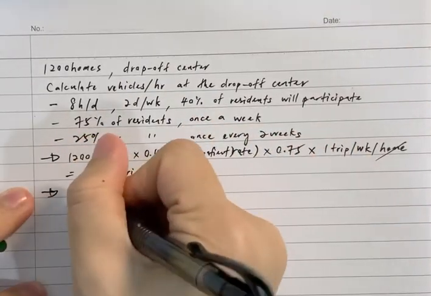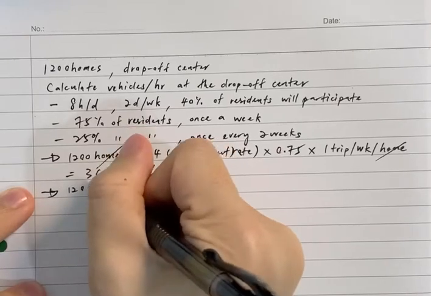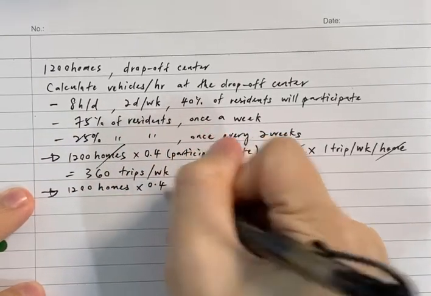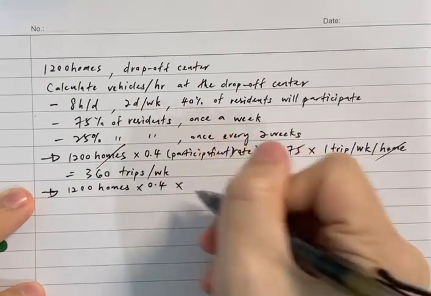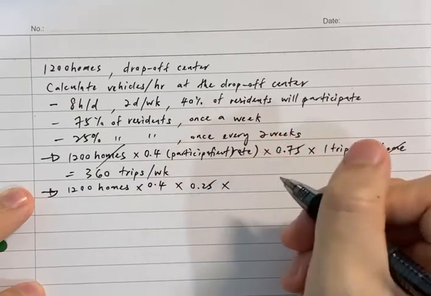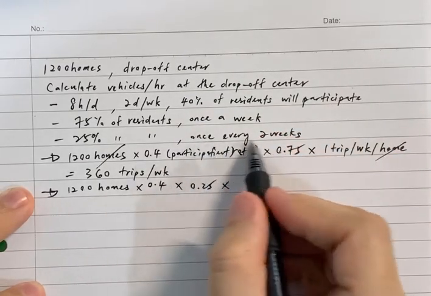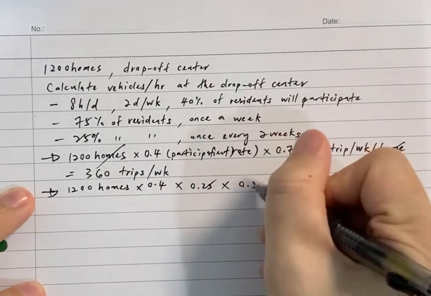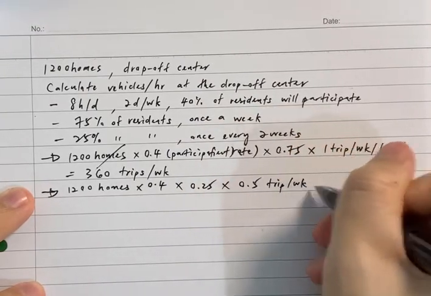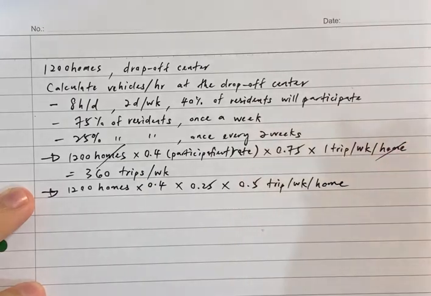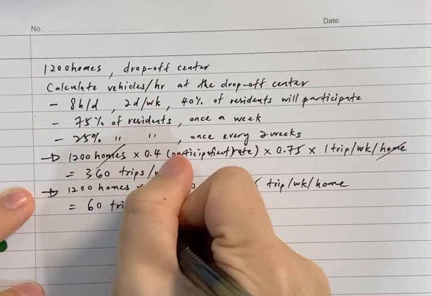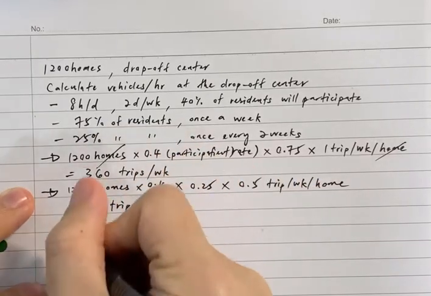If we do the same for the other group, 0.4 multiplied by 0.25 multiplied by only once every 2 weeks, so it's about 0.5 trip per week per home. The value is 60 trips per week.